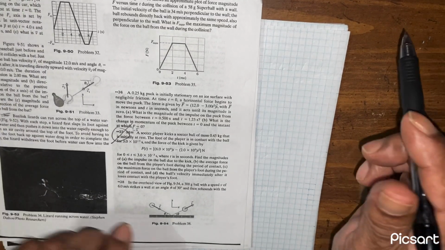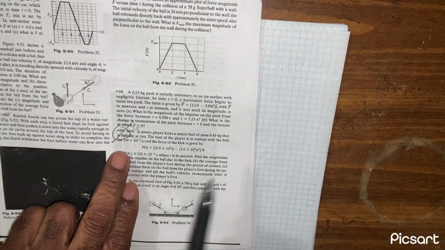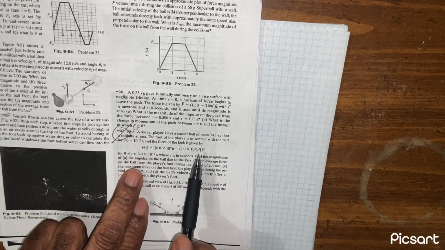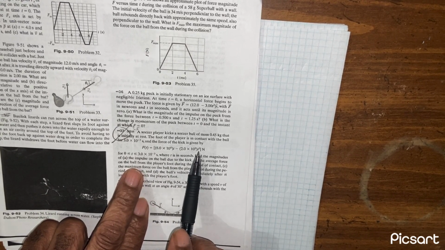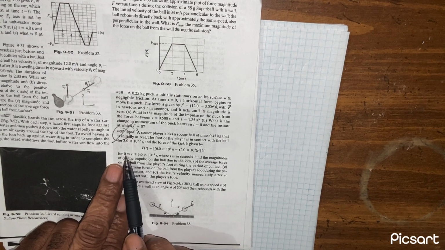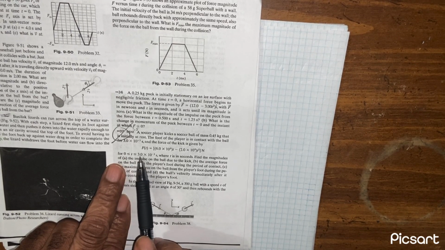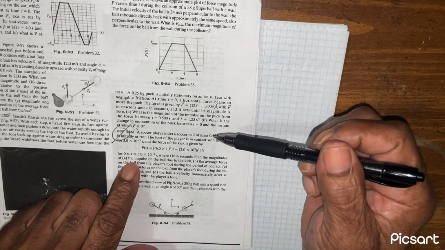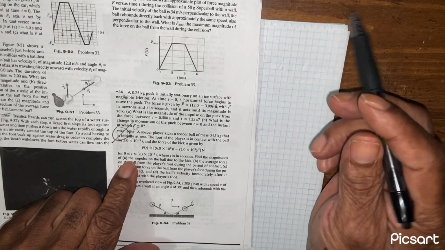So let's just start with what we know we have to do. We have a t and t squared, which we know means we're going to have to integrate this force, and we know it's going to be over a range of 0 to 3.0 times 10 to the minus 3 seconds, to get the impulse.